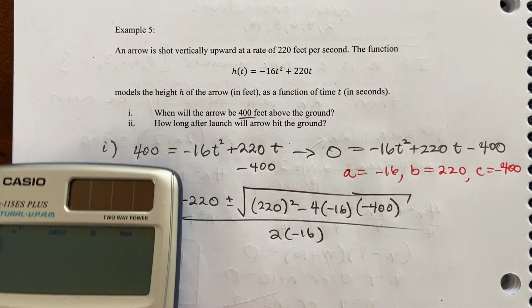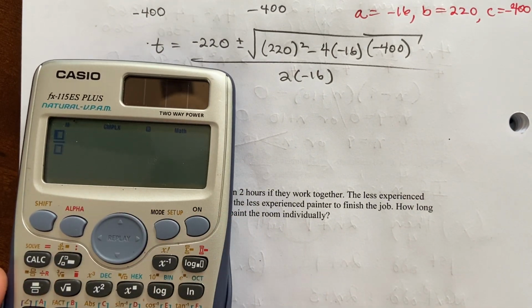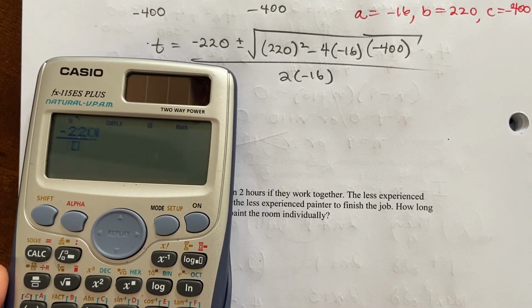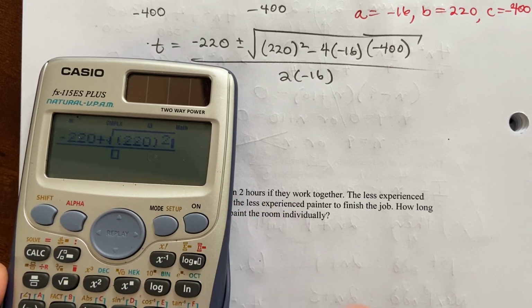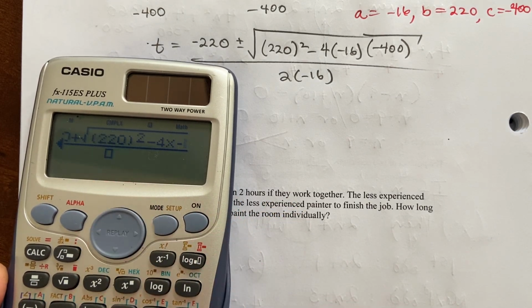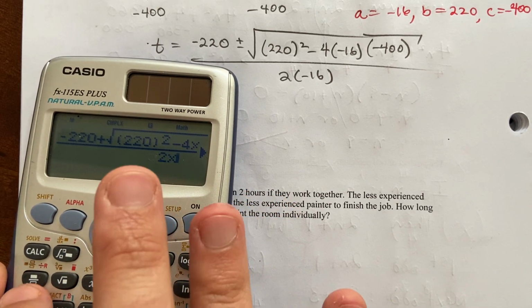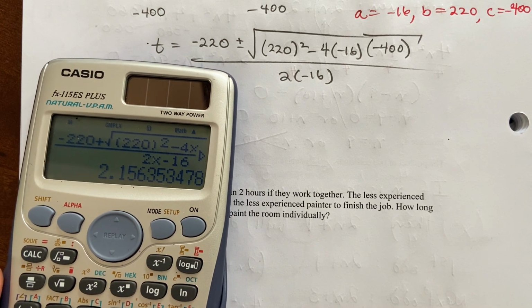All right, so fraction negative 220 plus square root 220 squared minus 4 times negative 16 times negative 400, over 2 times negative 16. I'm getting this number.